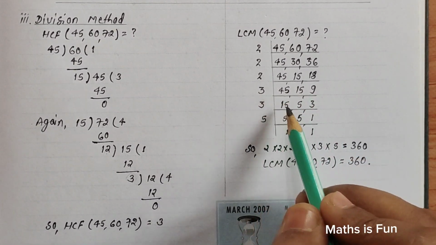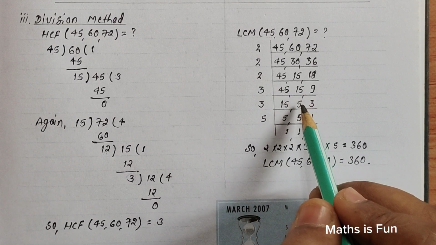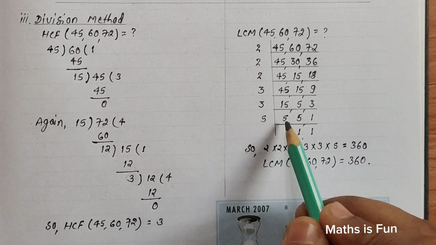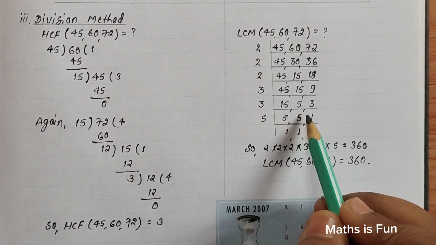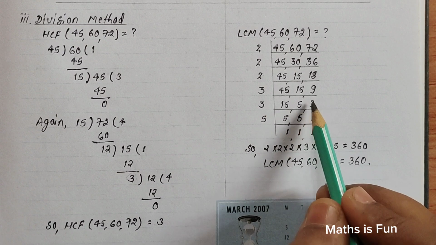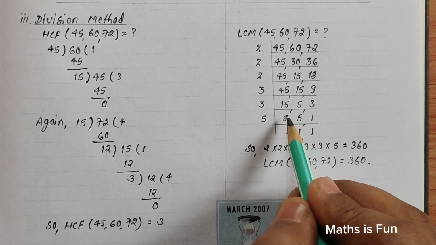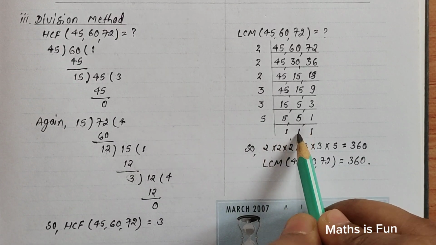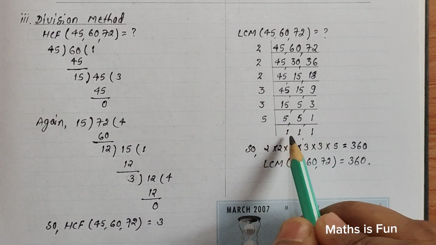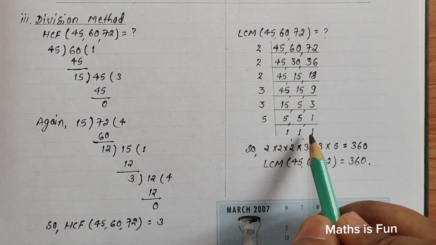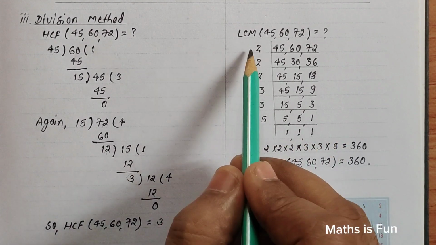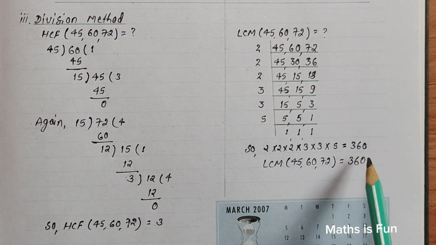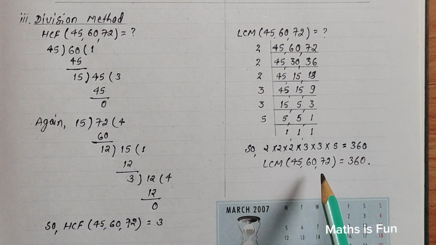So we'll take 3. 3 into 15 is 45. 15 will be 5 when divided by 3, and 9 will be 3 when divided by 3. Again we'll take 3. 3 5s are 15, and 5 will come down, and 3 into 3 1s are 3. Now it is no more divided by 3, so we'll take 5. 5 will become 1, again 5 will become 1 here, and 1 will become 1. So all are divided, and we have 1 1 1 in our last row. We'll multiply all these numbers. 2 into 2 into 2 into 3 into 3 into 5 will be 360. So our LCM of 45, 60, 72 is 360.